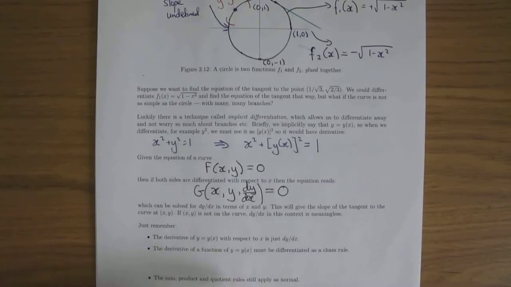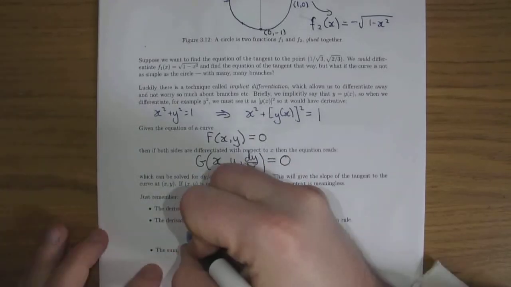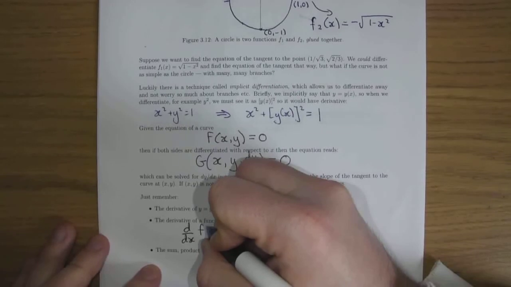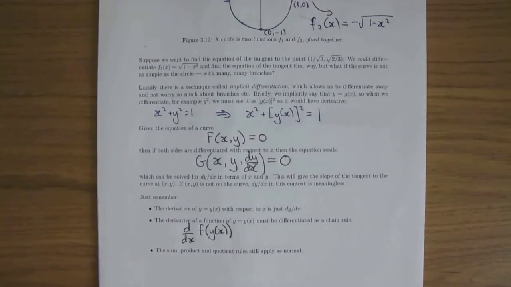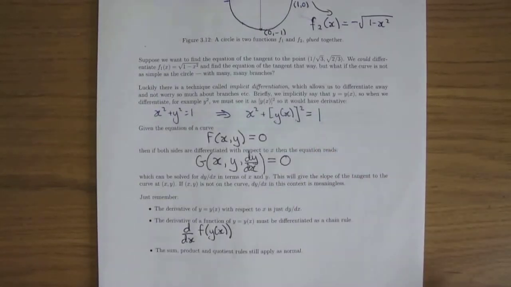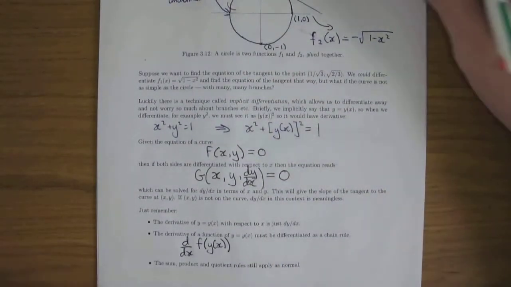If you've got a function of y, you must use the chain rule. We will see this in examples, but let's write it down abstractly. If you were differentiating some function of y, some people, including myself probably when I was younger, wouldn't actually write this y of x, I would just remember it in my head. But there's an advantage to writing the y of x, because it makes the chain rule easier to see. You've got a clear outside and a clear inside. So I recommend doing this.